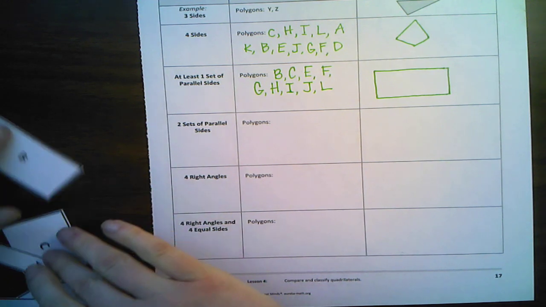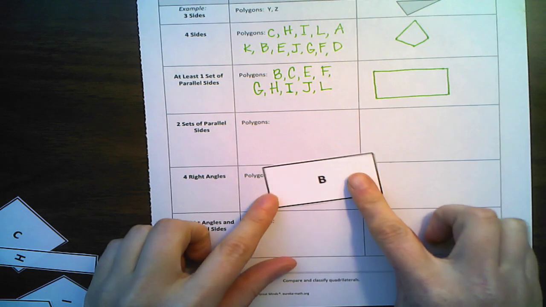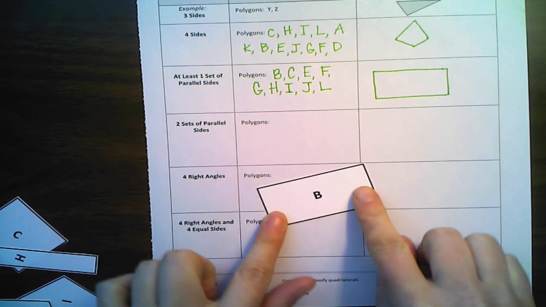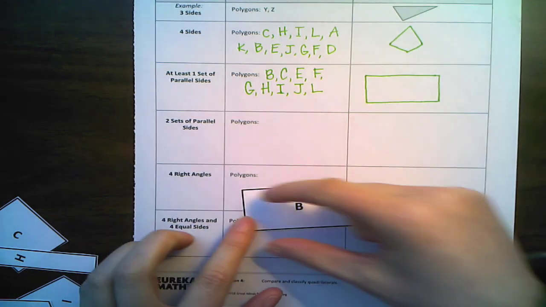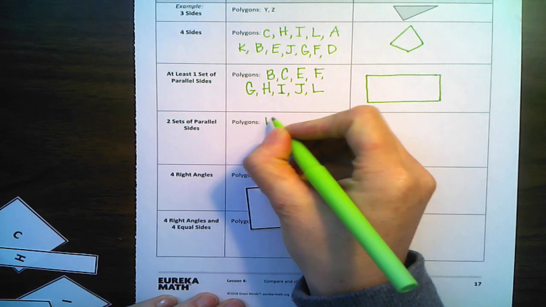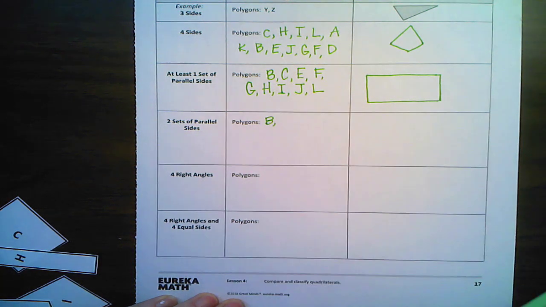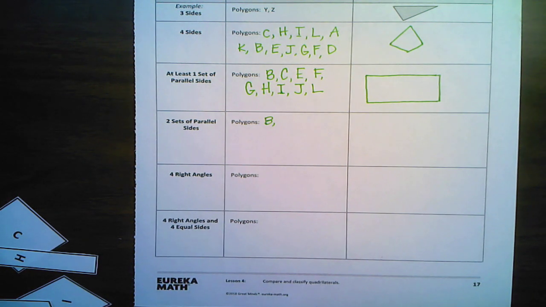Okay, should we start alphabetically again? Why not? Let's just do that. So first comes B. How many sets of parallel sides? Does this one have two? Yes. 1 and 2. Yes? 2 sets. You have met our qualifications, sir. Congratulations, you're in the running.